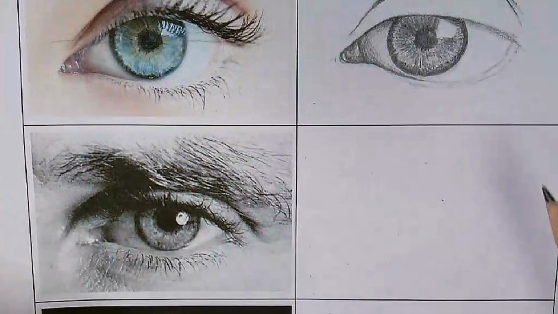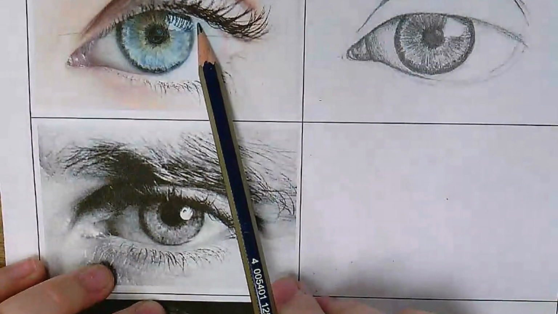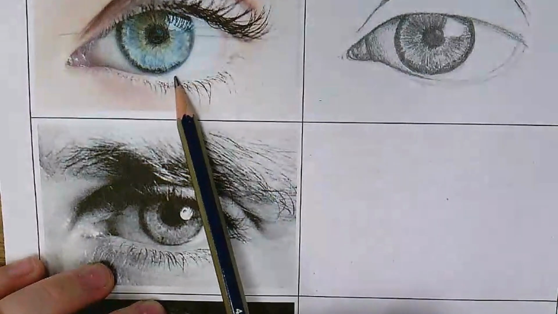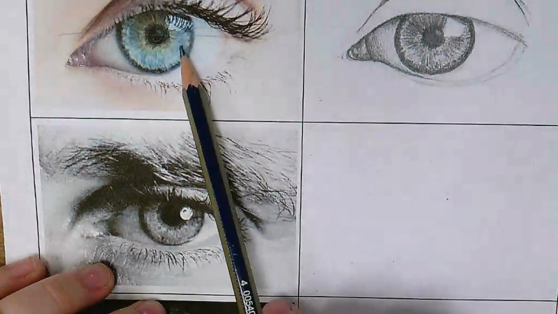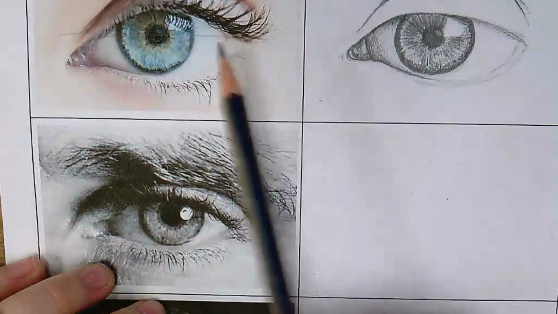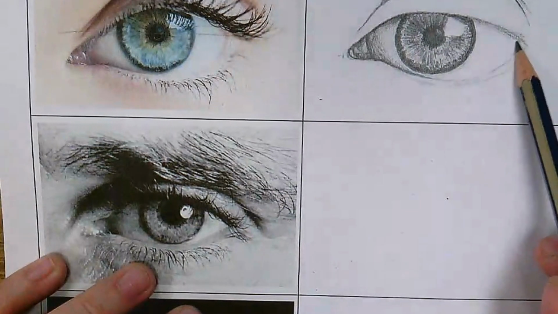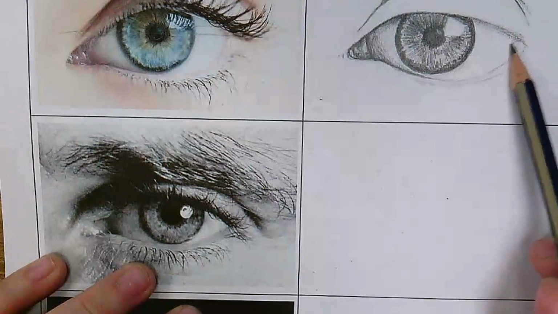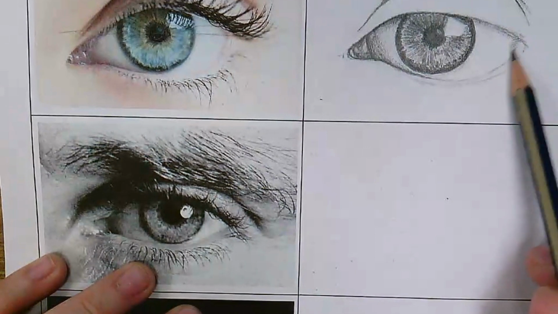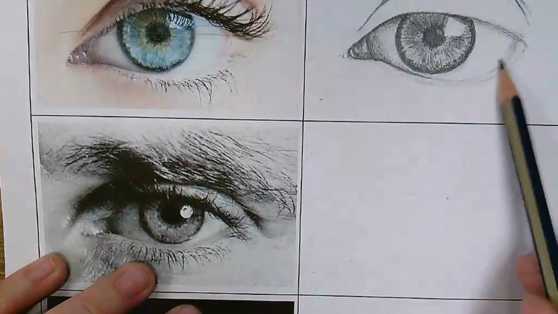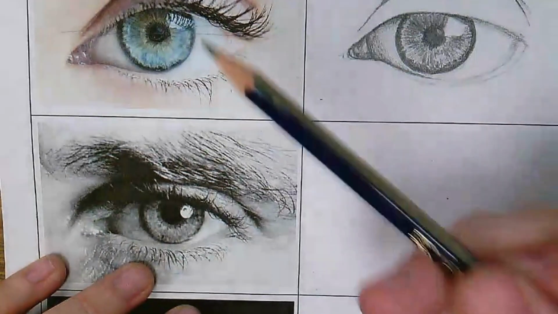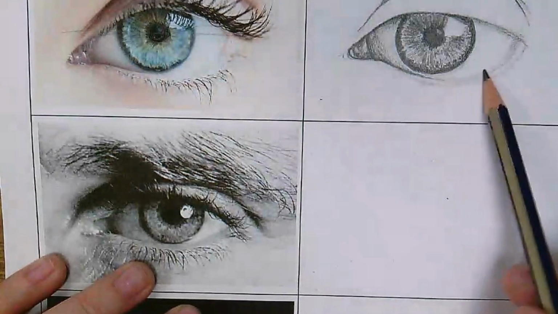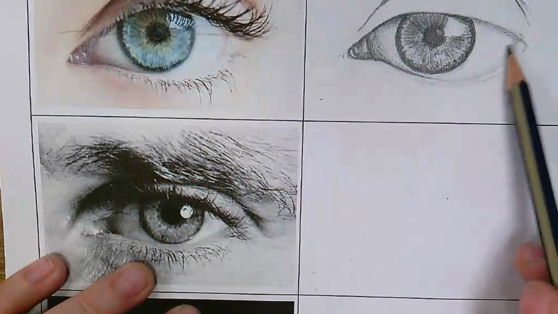I'm going to keep going with it. There's shadow here, some shadow here, and some shadow here. This part is going back into space. Remember, the eyeball is round. It's kind of going back into the eye socket. So I do want to have a little bit of shadow. It's not very dark, but it is going to kind of help the eye look more round. So I'm using really light pressure. I'm holding the back of my pencil to try to get that light pressure in there.